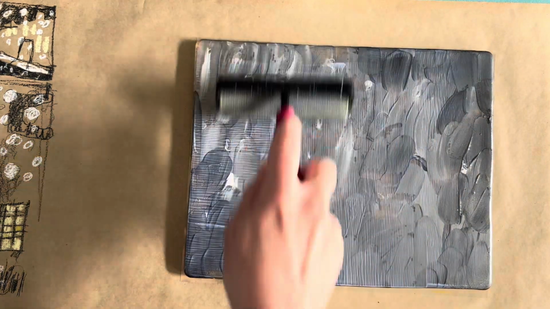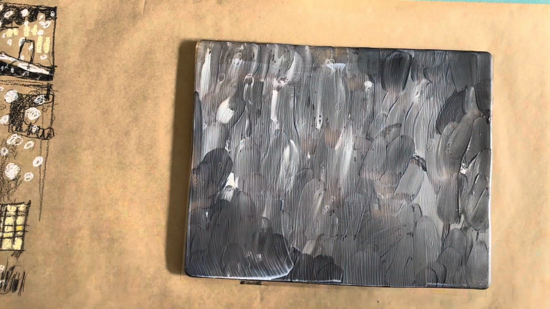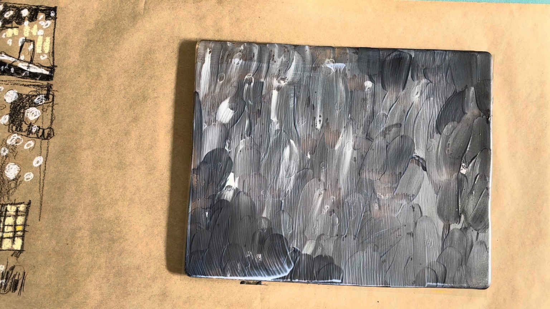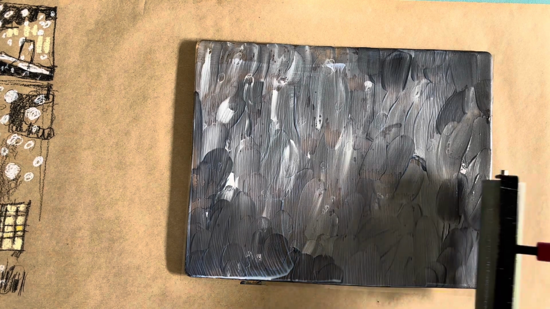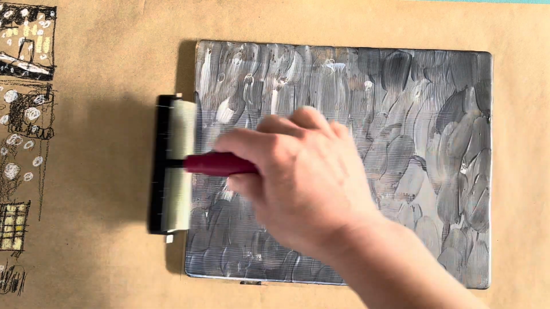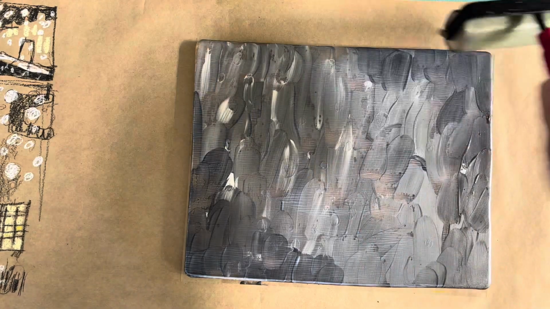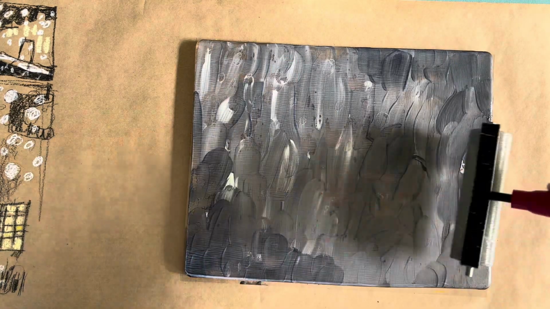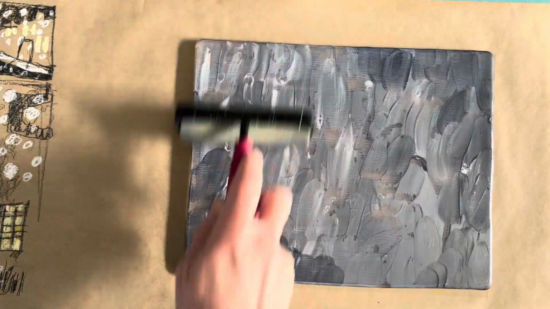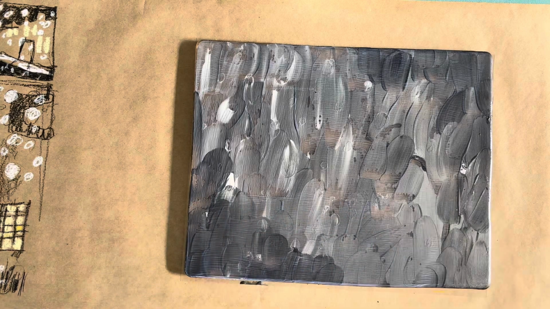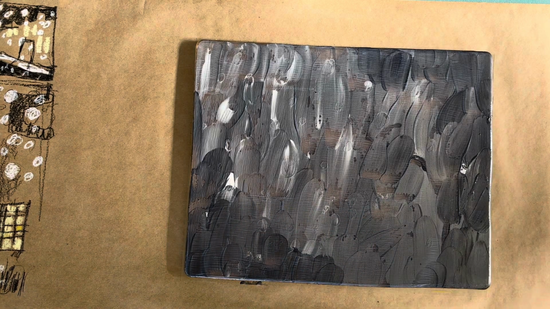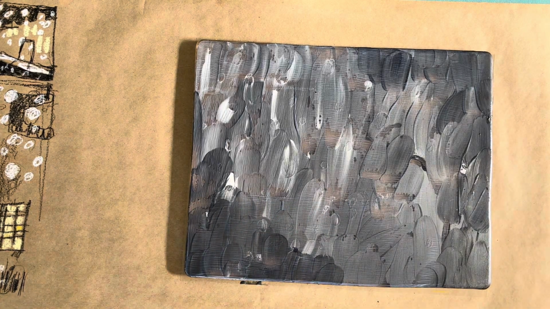Oh my gosh, this is definitely thicker than what I usually do. Get it thinned out a little bit. Okay, I think that's good. And the roller is gonna be such a hot mess to clean.